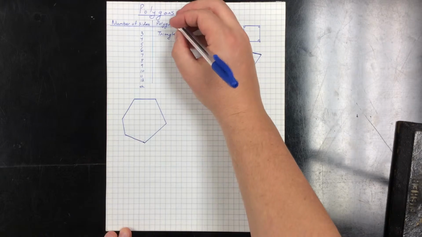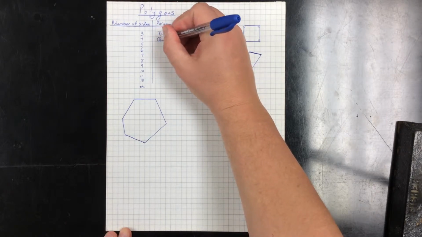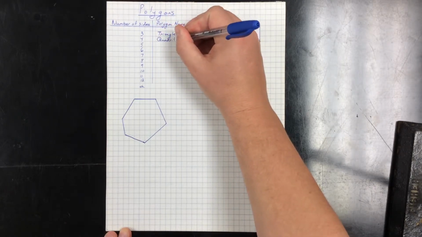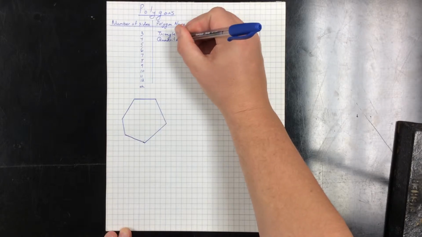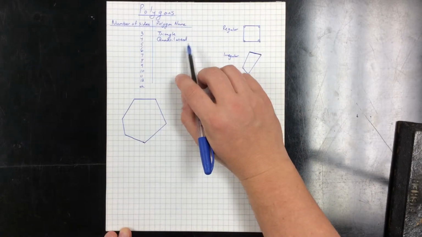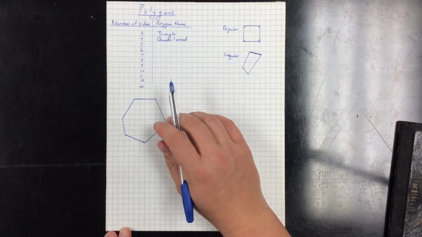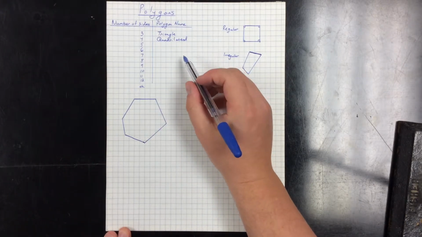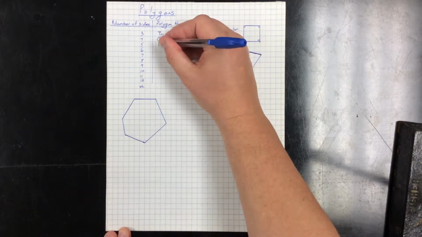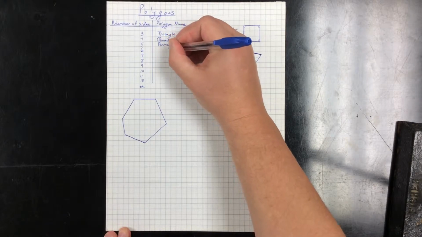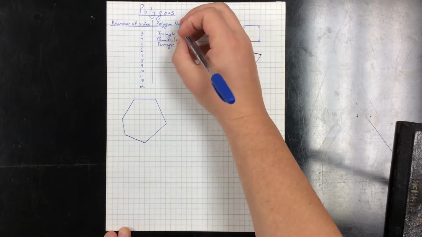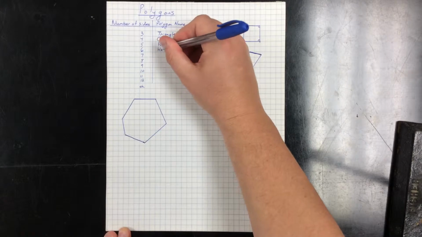A polygon with four sides is a quadrilateral. In a quadrilateral, there are many different types. We have squares, rectangles, trapezoids, parallelograms. A five-sided figure is a pentagon. A six-sided figure is a hexagon.